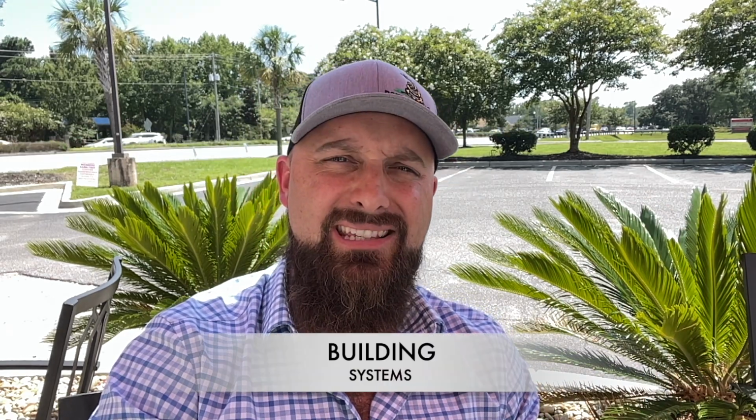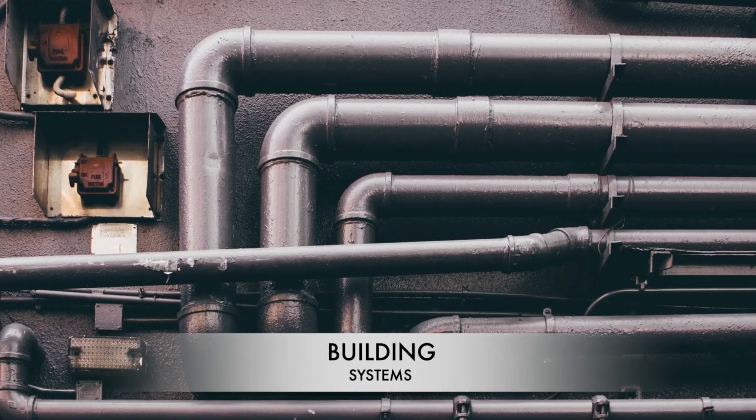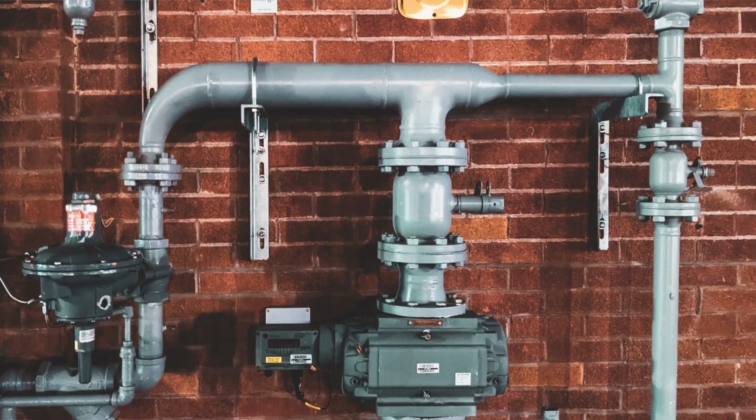Number 2 are the building systems. We're talking about plumbing, electrical, HVAC. Those are also, the integral parts are depreciated on a 39-year timeline as well.